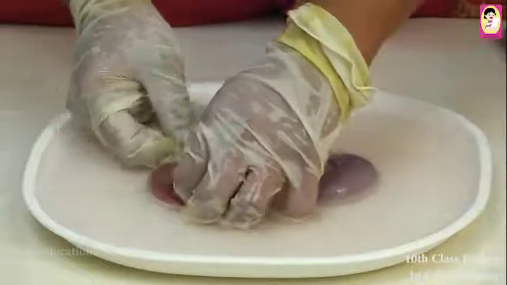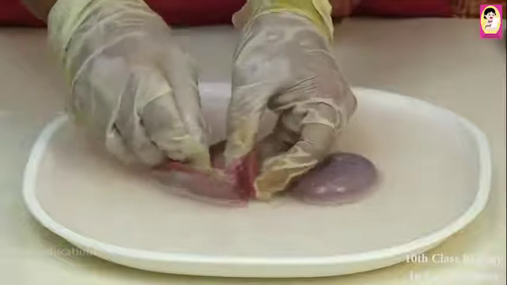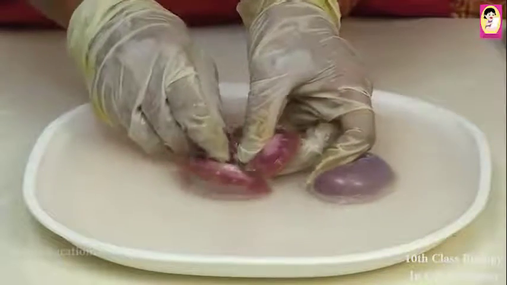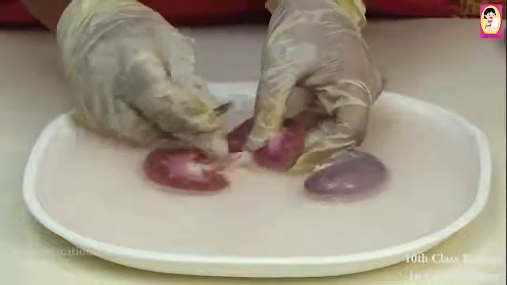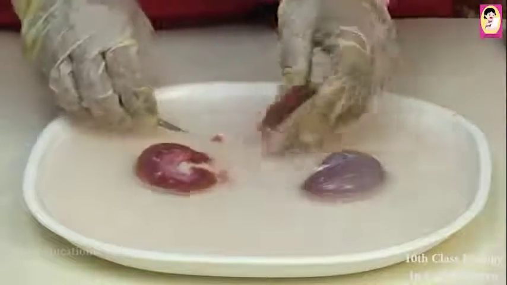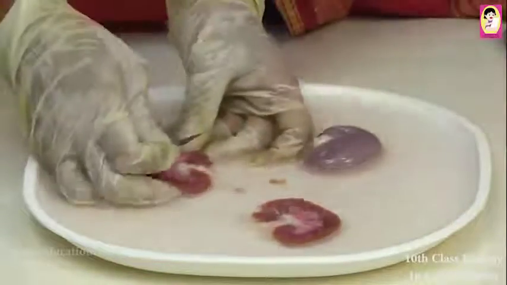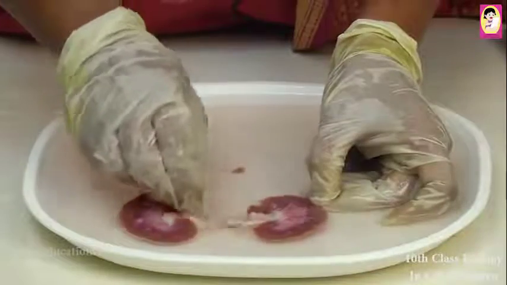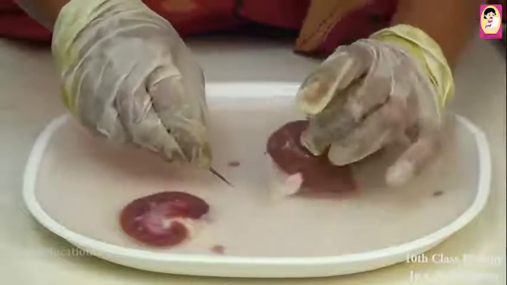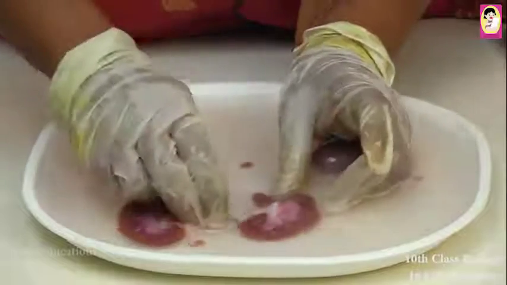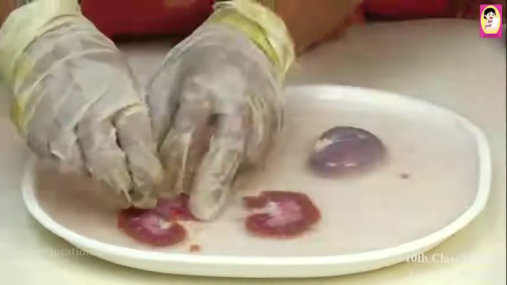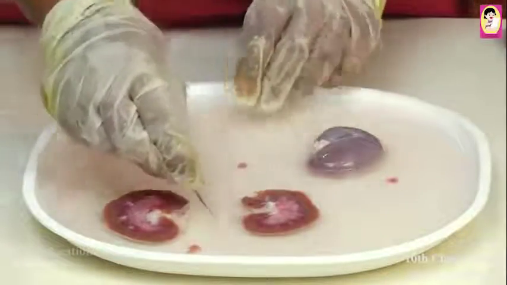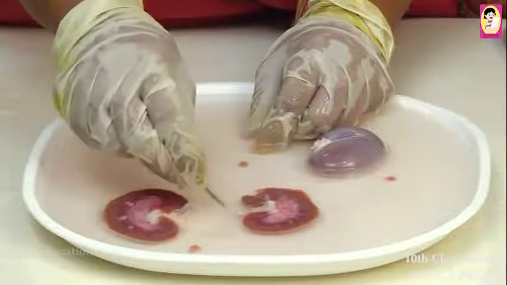I am going to slice this completely to see the entire part as 2 different sections. You can see the duct very clearly in this. Here you can see the ducts. This is the outer membranous sheath which we have removed now, and you can see this duct here, which is the ureter. Both sides ureters are present, and the ureters collect the urine in concentrated form.